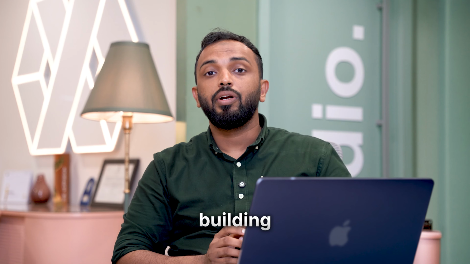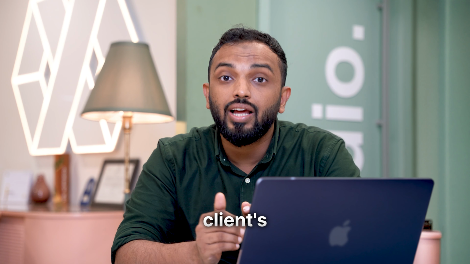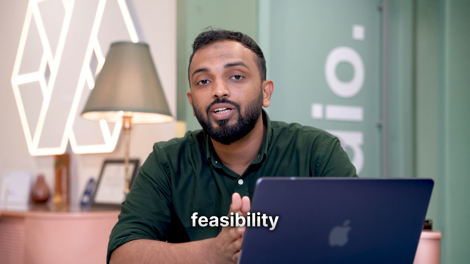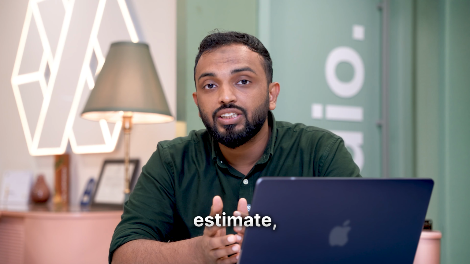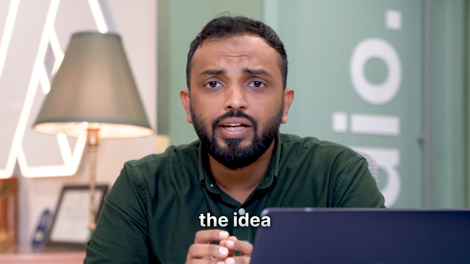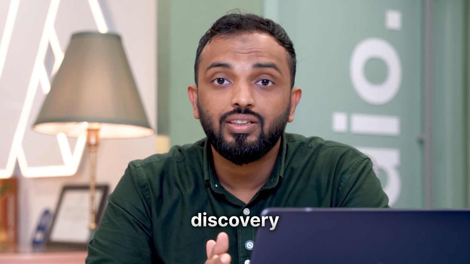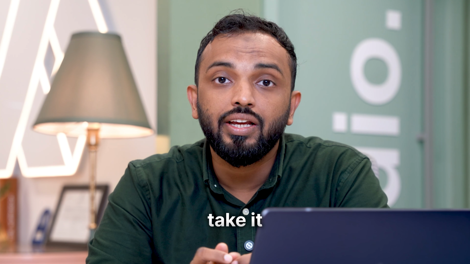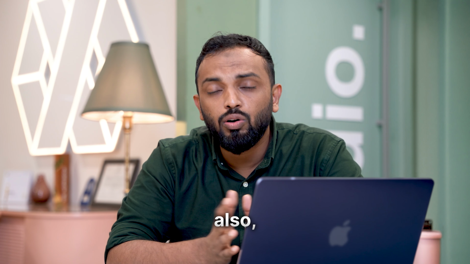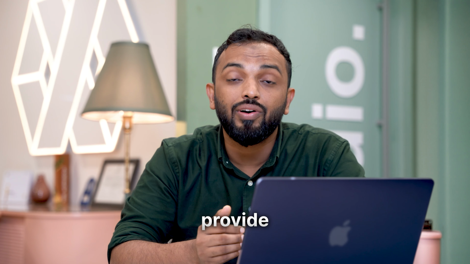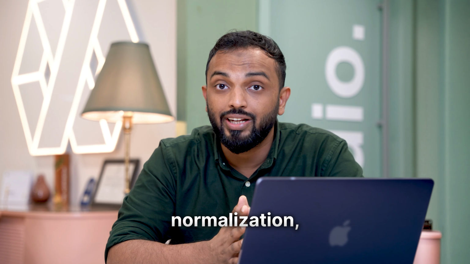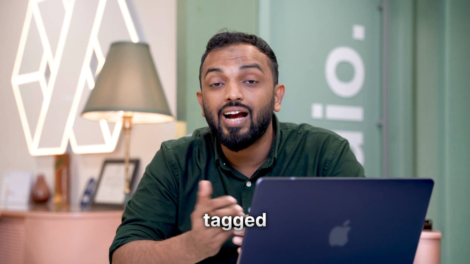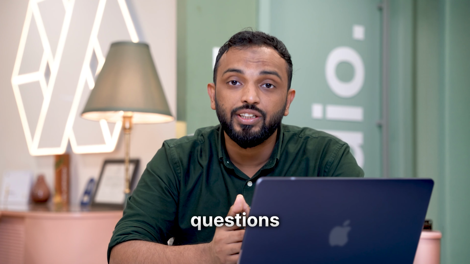So this is about building a skill on Claude that analyzes a client's automation requirement or any project and produces a structured feasibility report with scores, effort estimate, risk and recommendation. Here the idea is to provide the prospect's requirements, discovery notes, transcripts or a workflow description, and the skill engine takes it from there. As I explained earlier, here also we need to create a new skill and provide information about intake and normalization: read whatever is provided, structure the data, fill gaps with tagged assumptions, and generate clarification questions.